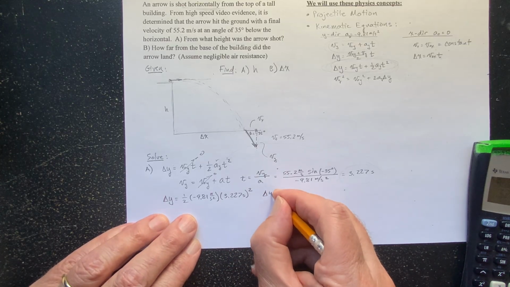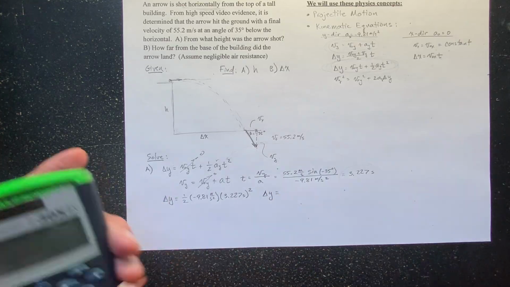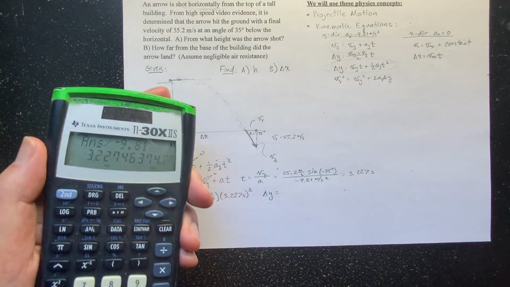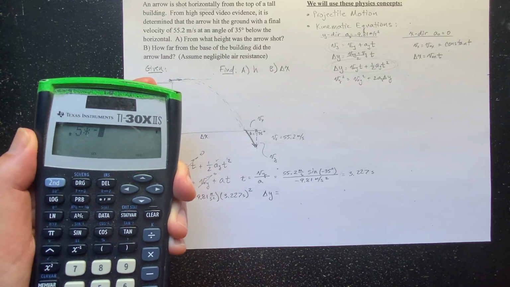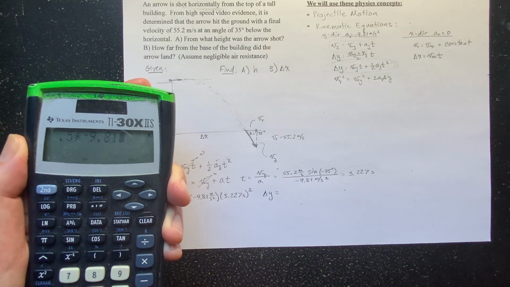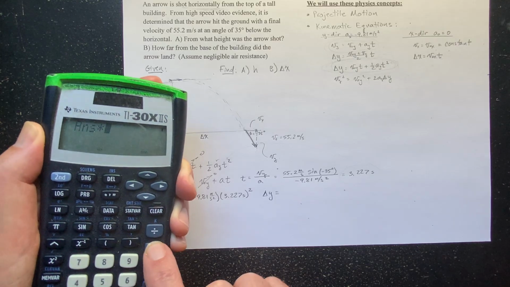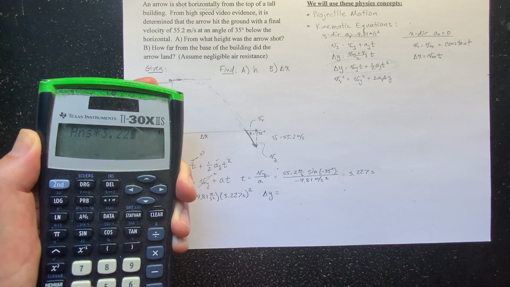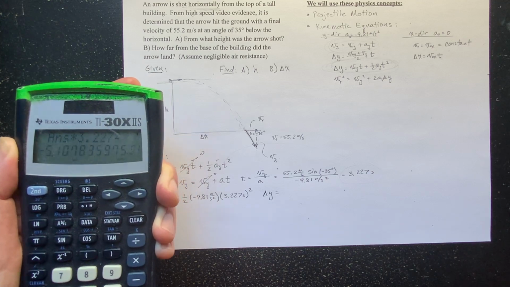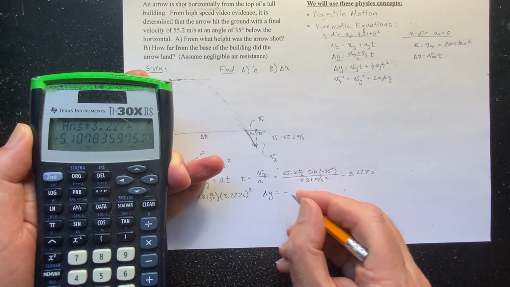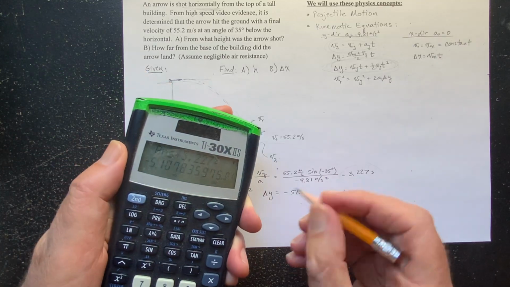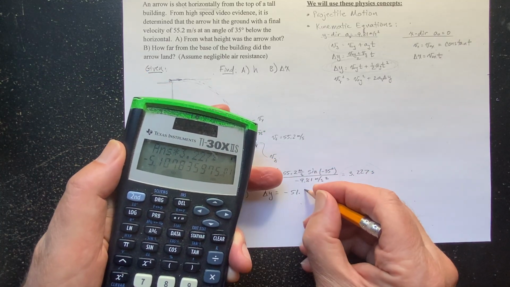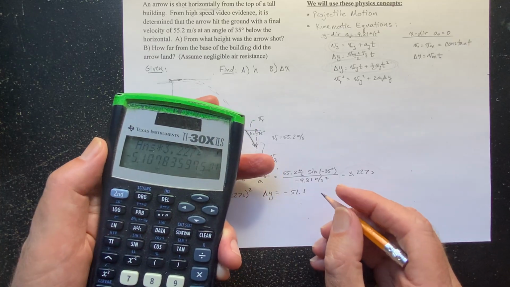So this is going to give me a delta y of, well, let's see, 0.5 times negative 9.81 times 3.227 squared equals, I'm going to get negative 51, I'll round it off, 51.1 meters.